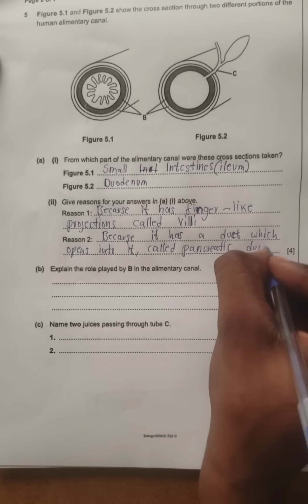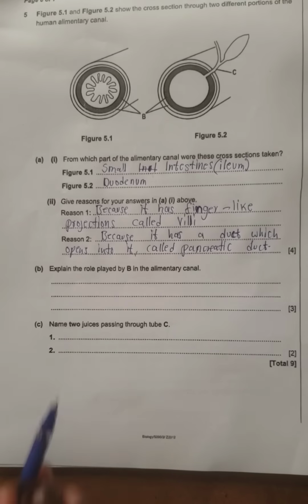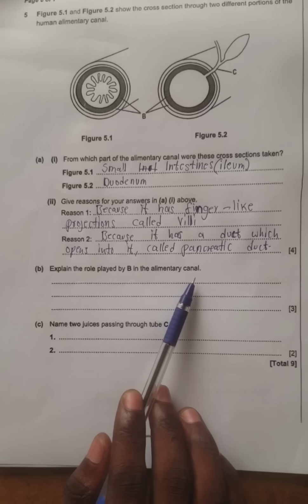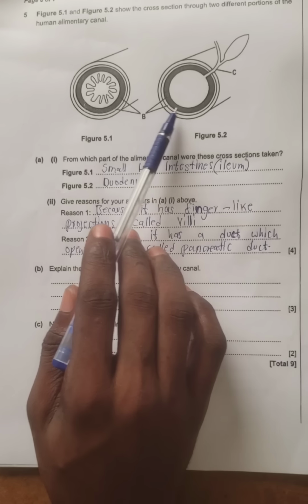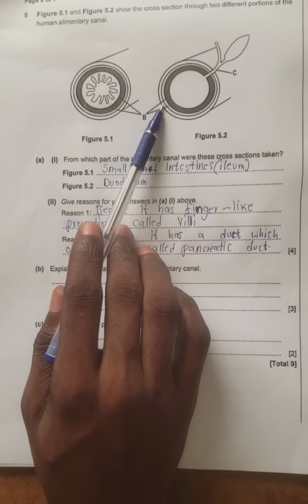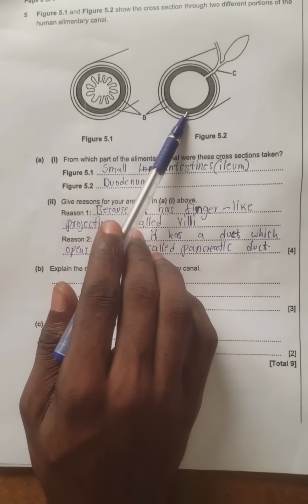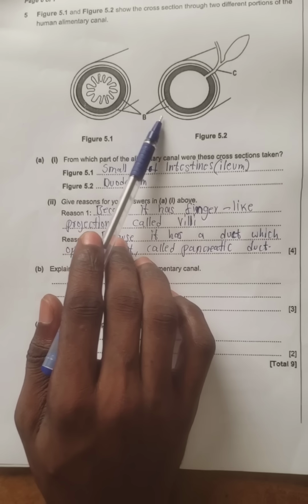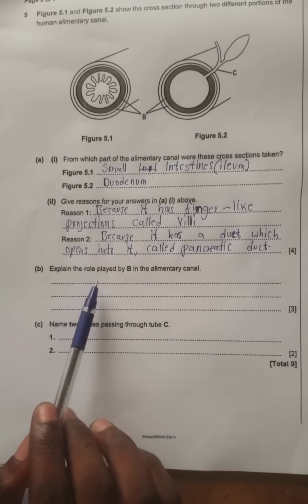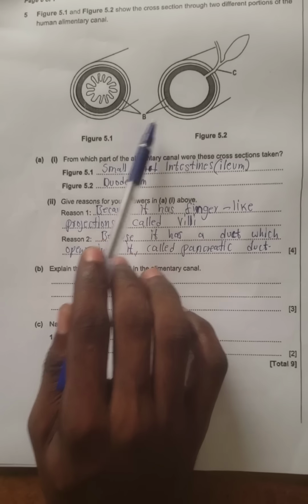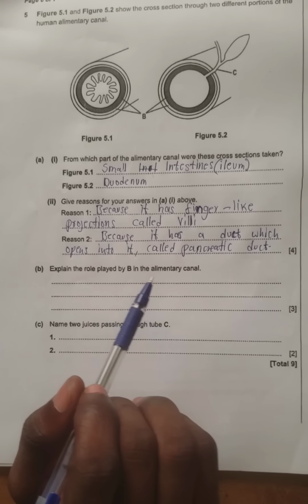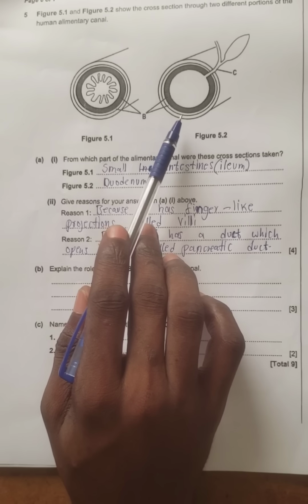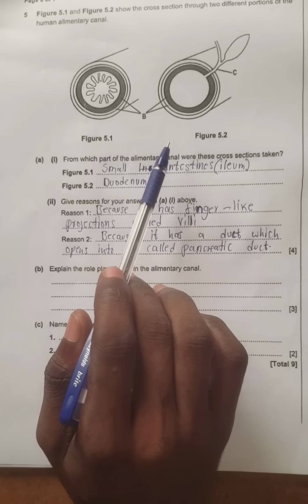Pancreatic duct. That's all. When we come to B, it says explain the role played by B in the alimentary canal. So we have this part B, and if you look at it well, it has 2 sections. There is this darker part, then there is this lighter part here. So these are muscles. They want us to explain the role played by this part B. First thing that you need to know, these are muscles, and these muscles are in the alimentary canal.